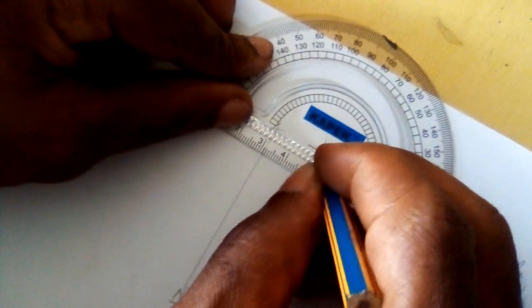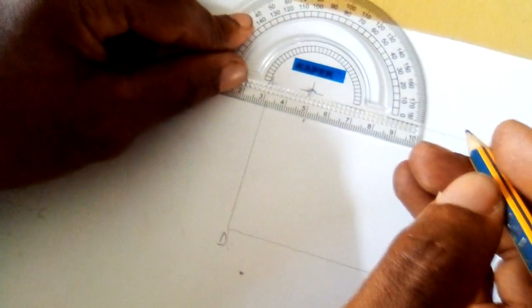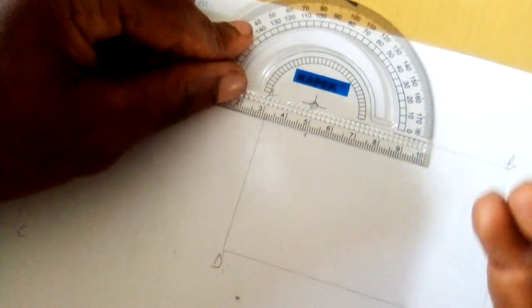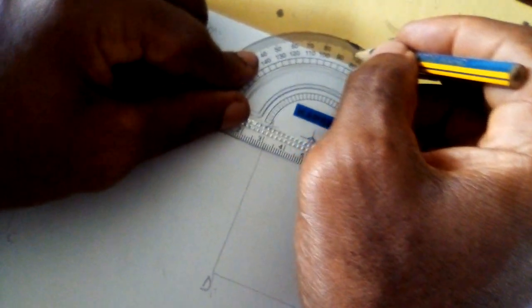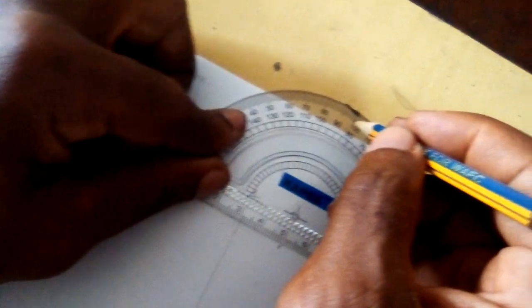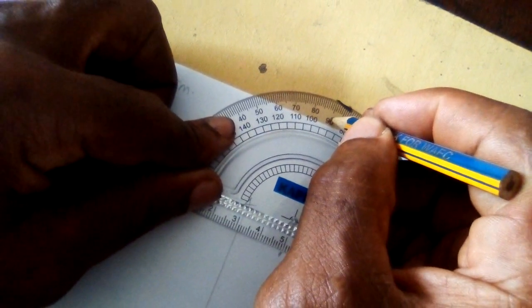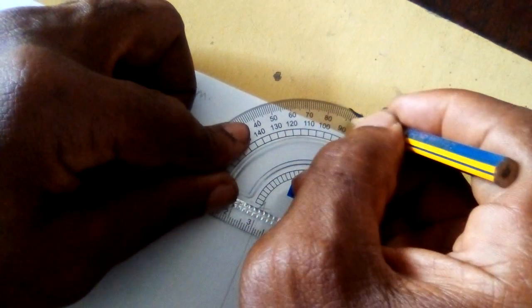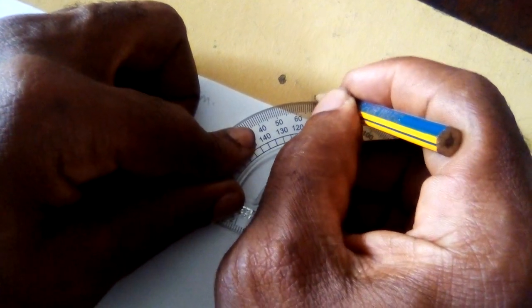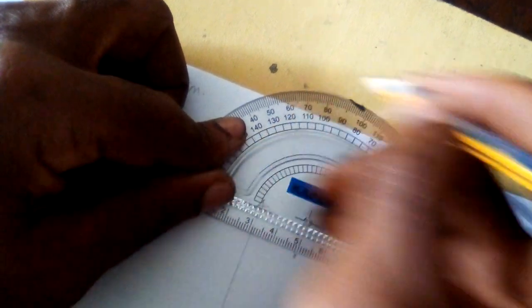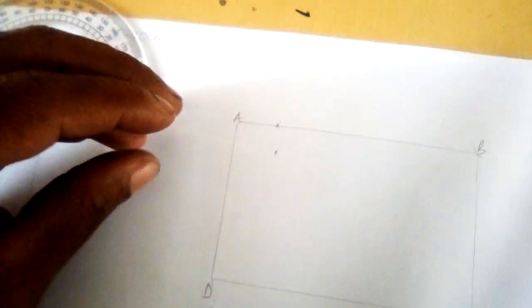This is the normal here. Then we're going to mark out the angle. What angle are we marking out? Angle 20 degrees. Here is 90. So 90 minus 70 is 20. So here should be 20 degrees. So we'll draw our normal at this point.